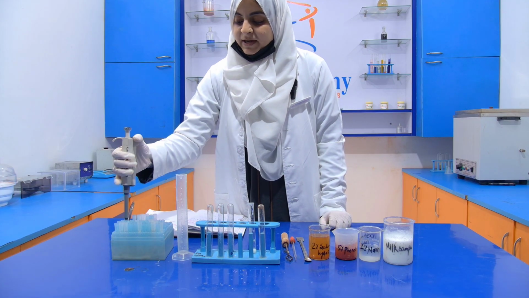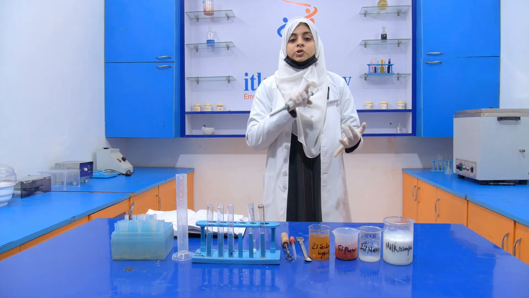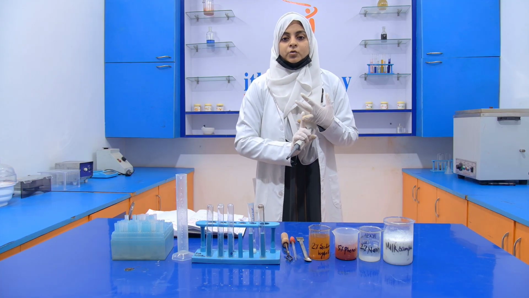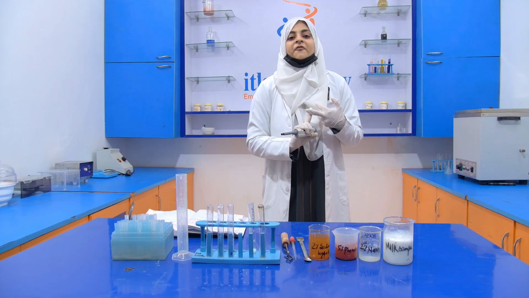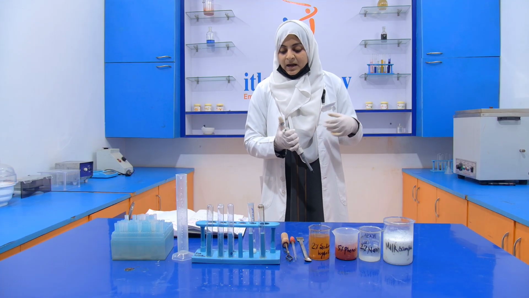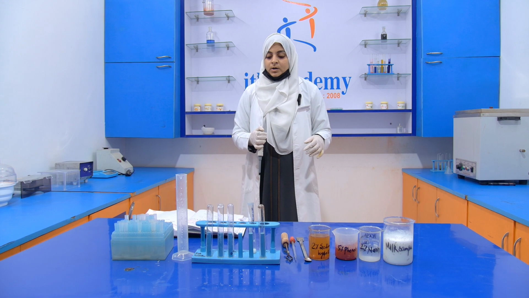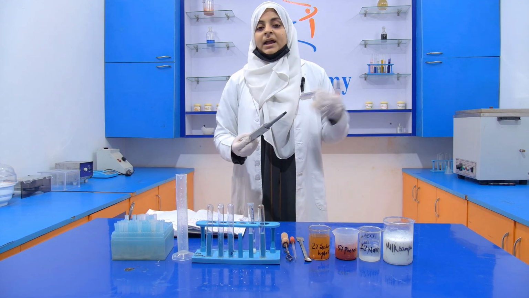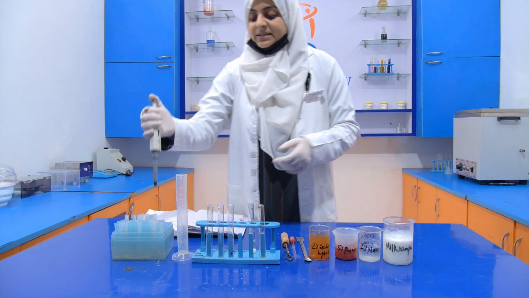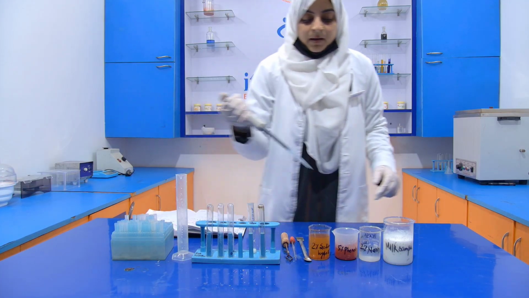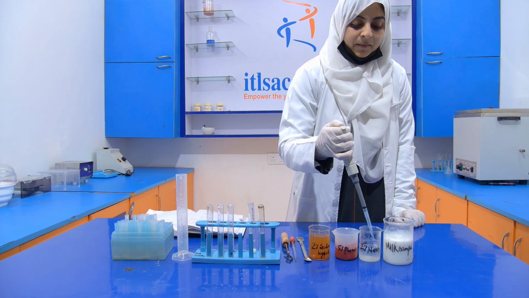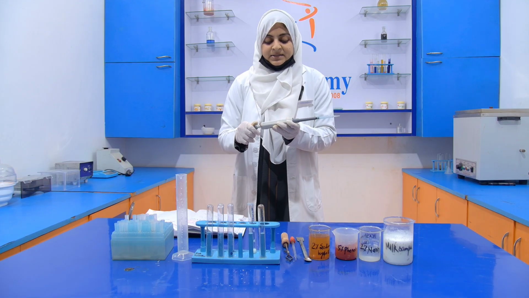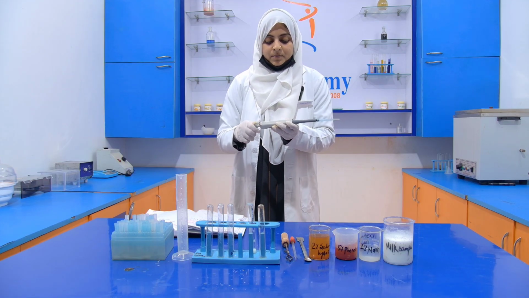Then after taking the sample, we have to add 0.5 ml of sodium hydroxide, 0.5 ml of sodium hypochlorite, and 0.5 ml of phenol. Then after that, we heat it for 20 seconds inside the water bath, and if a deep blue color appears, then it means that our sample is adulterated with this ammonium salt. If we don't get any color, then it means that our sample is pure.